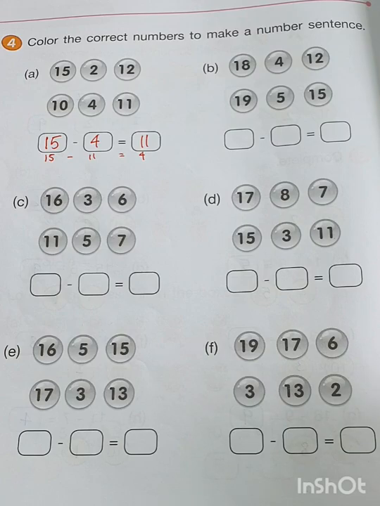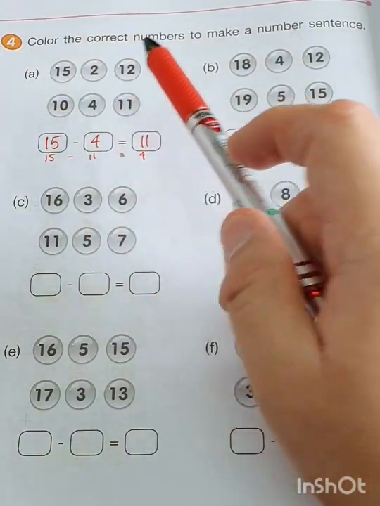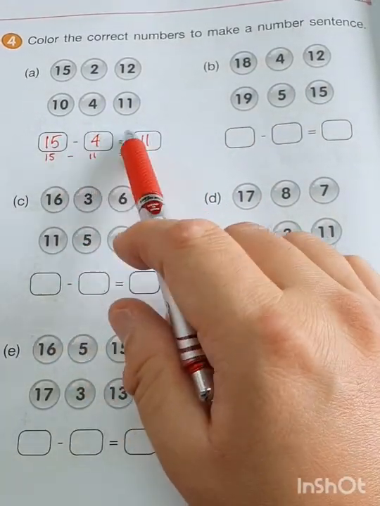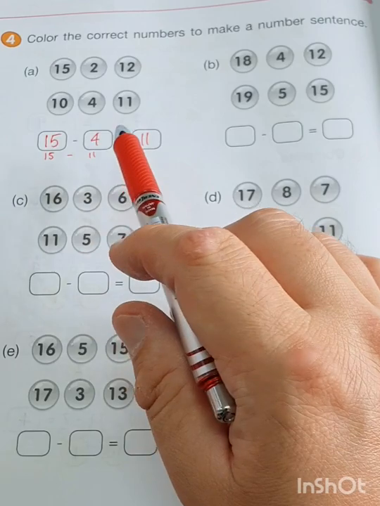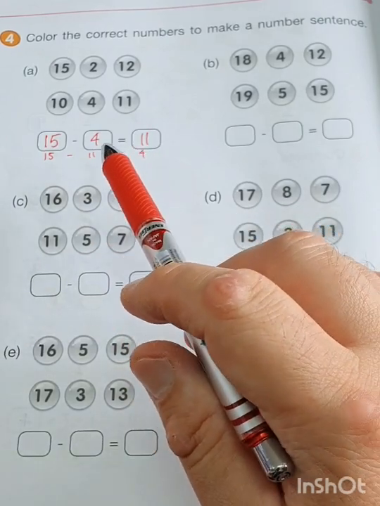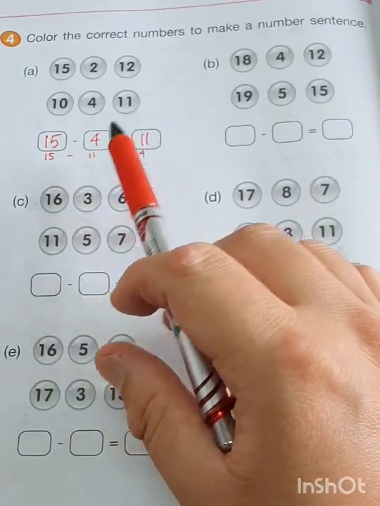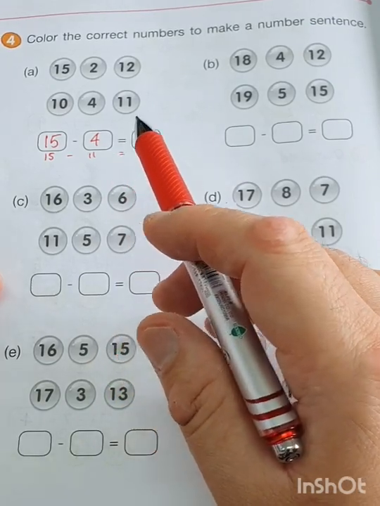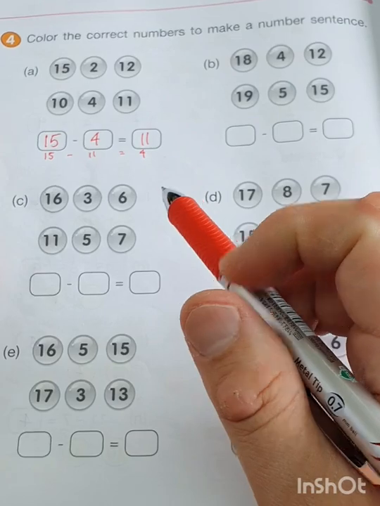But we have other ones, because there are 6 numbers. Sometimes there's only 3 numbers that you can use, but you can shift them around. But sometimes there are other numbers that you can use to make a number sentence. So let's see, what other numbers can we use?